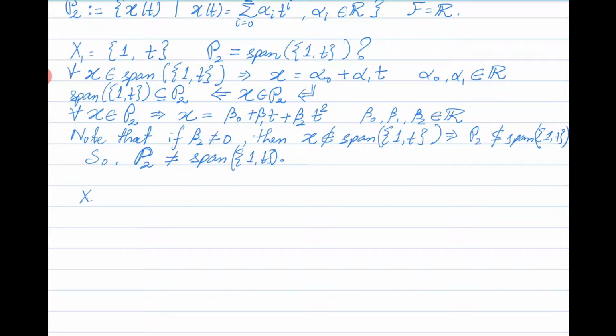Consider another set for the same vector space where we take it as 1, t, and t square.